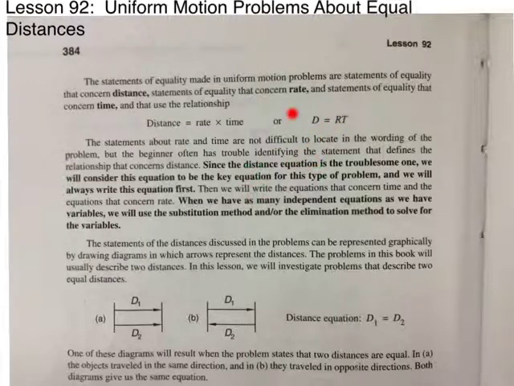Now in the word problems that we're going to be doing, usually they'll have some statement about rate and some statement about the time. But sometimes students have a hard time putting that into an actual equation to find distance, just because of the way it's worded. So since this one is kind of troublesome, we're going to consider this equation to be the key equation for this type of problem.